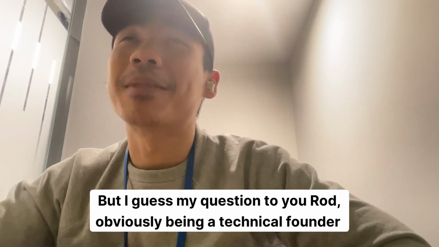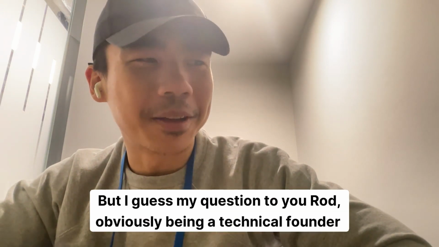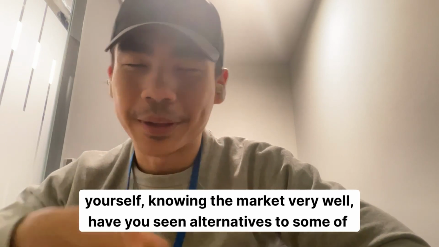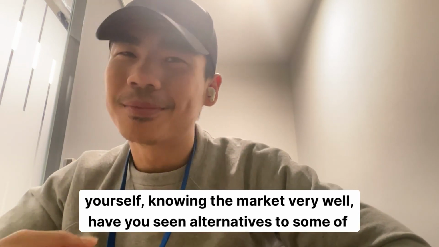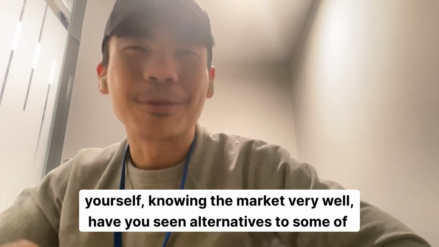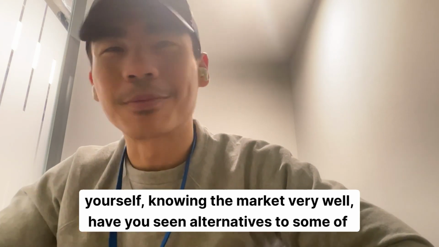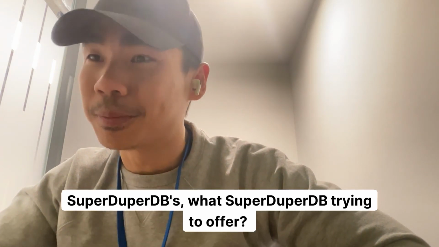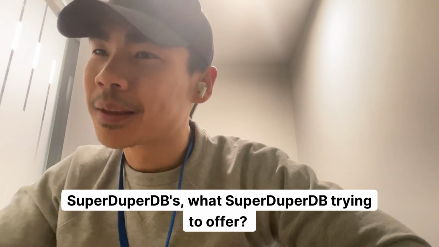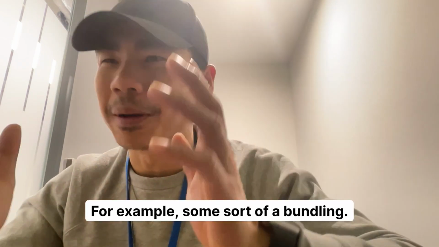But I guess my question to you, Rod, obviously being a technical founder yourself, knowing the market very well, have you seen alternatives to what SuperDuperDB is trying to offer? For example, some sort of bundling.